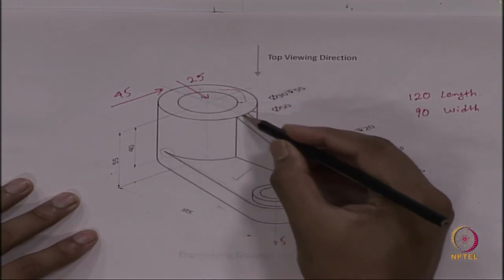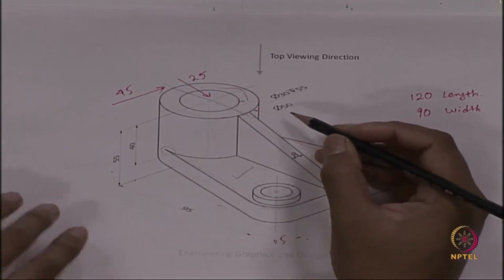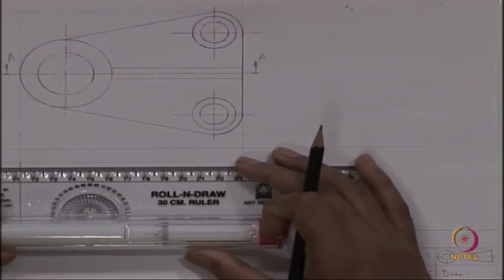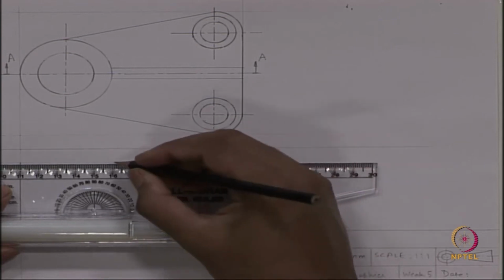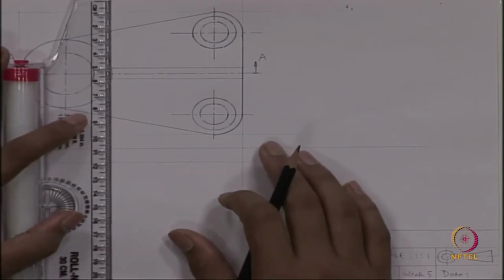And this width is 50. You can either directly measure it from here, 50, or you can just take a reference from the top view, because our top view is already drawn.